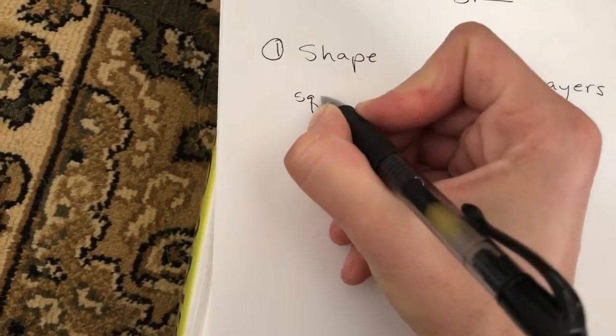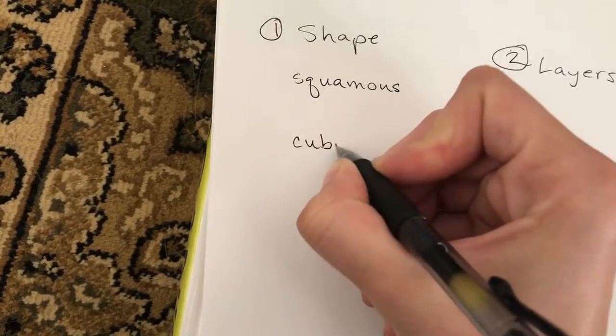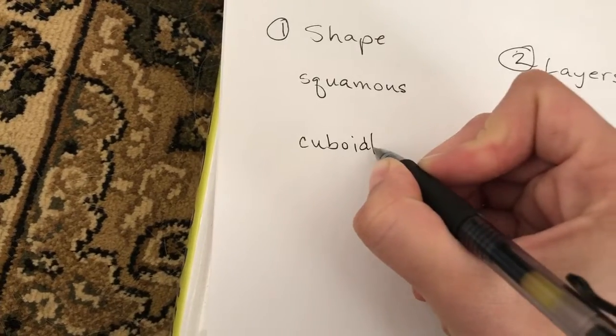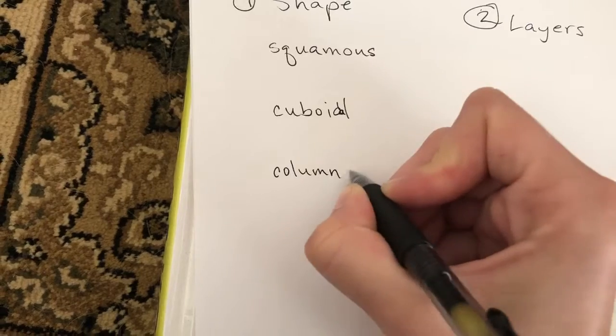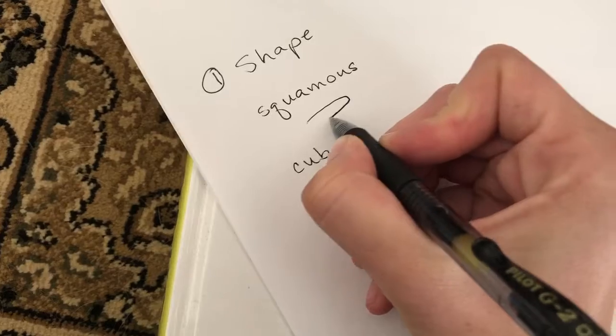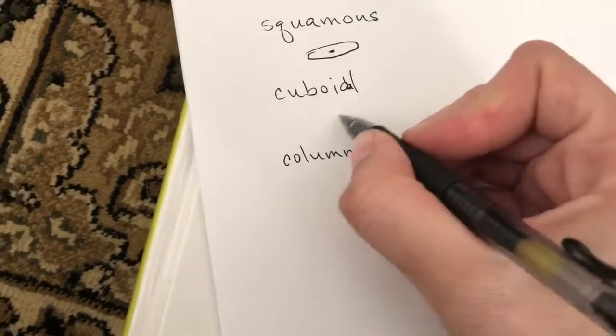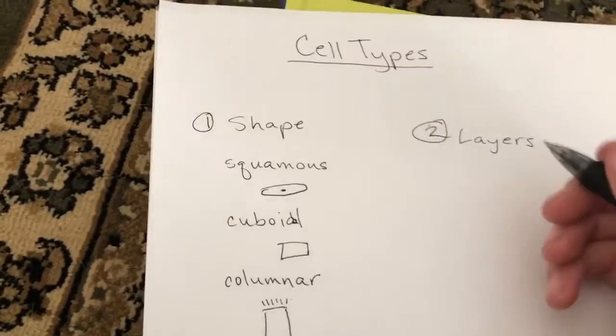That's where we have your squamous, your cuboidal, close enough, and your columnar. Now, squamous are your nice elongated pancake-shaped cells. Cuboidal are cubes. Columnar are columns. And now remember, your columnar can have your cilia on it, which is the little fingers that move mucus.